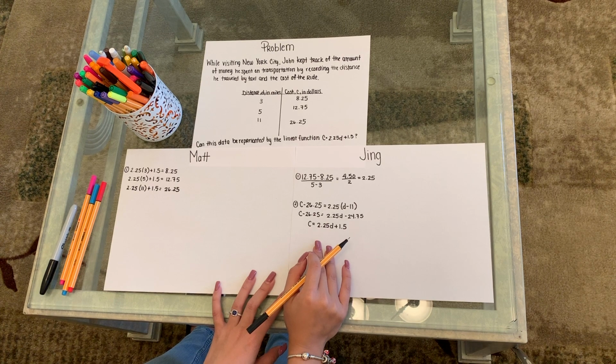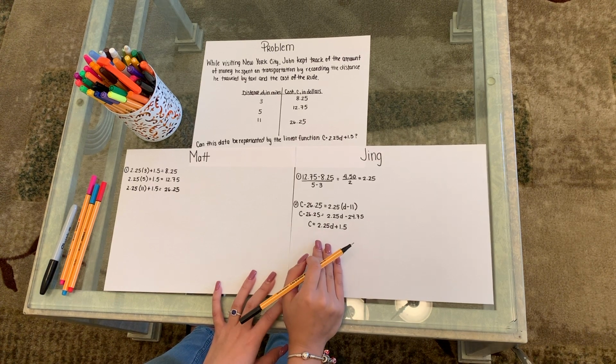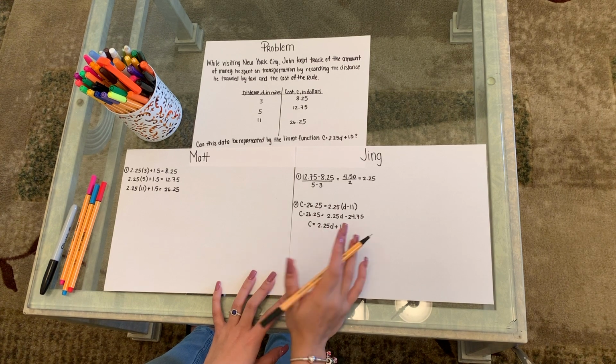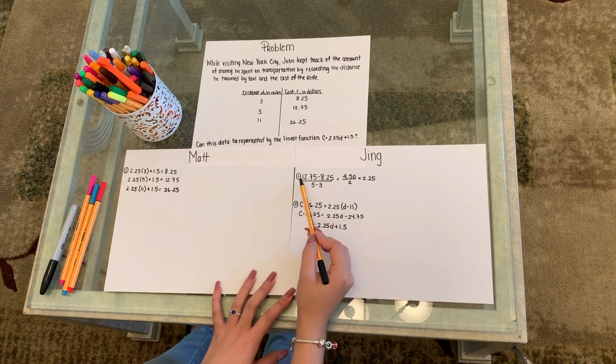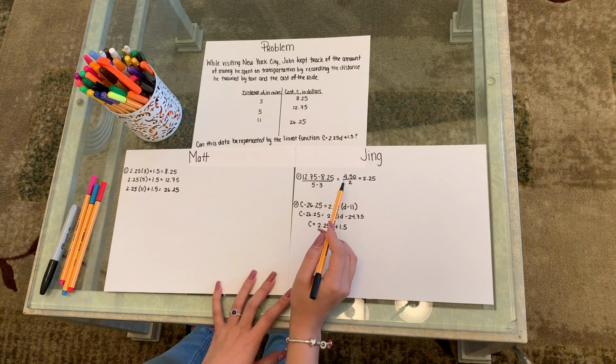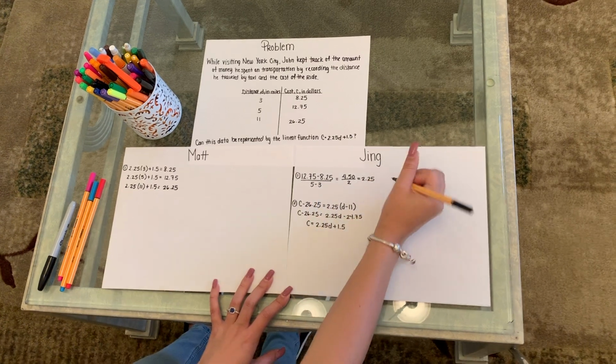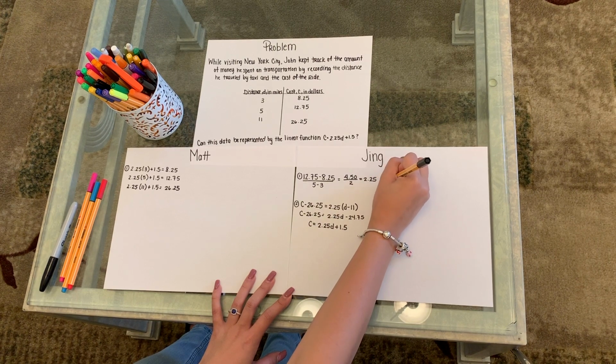One of the things that I want to commend for Jing is his breakdown of the problem, essentially showing every single step. For me, I was able to say that step 1 is he solved for the slope, and that's how he started creating his own linear function, because he used the form y equals mx plus b in this case, so he was solving for m, which is the slope.